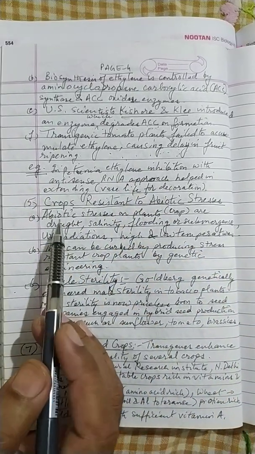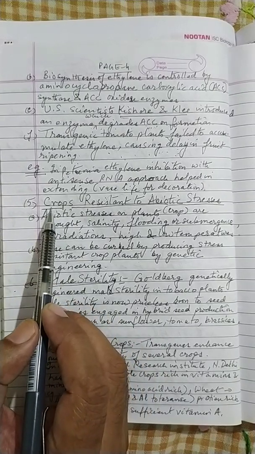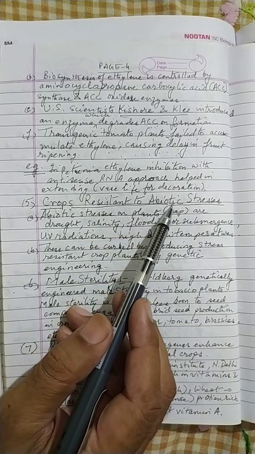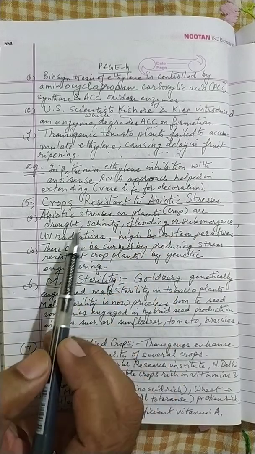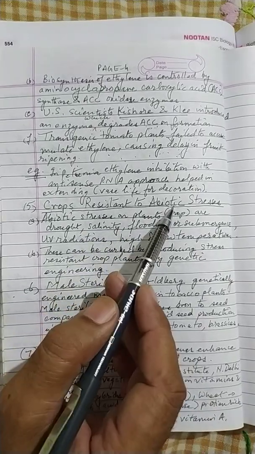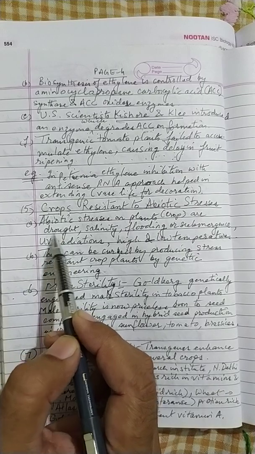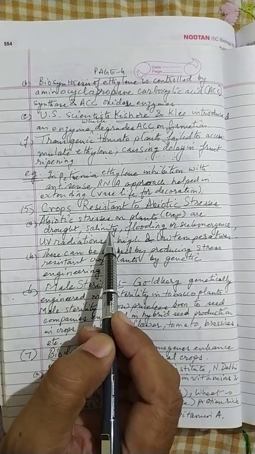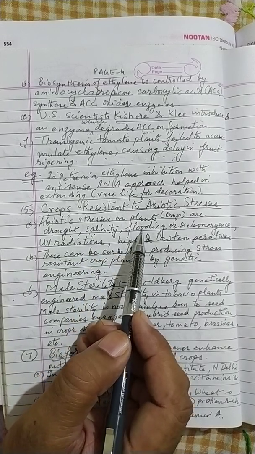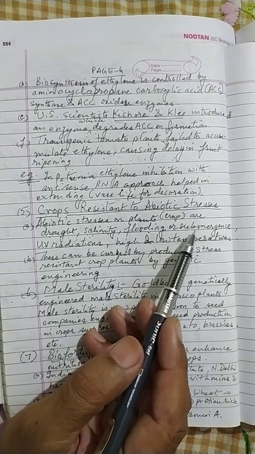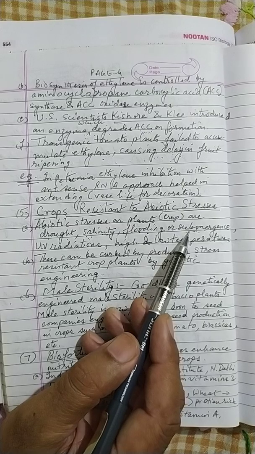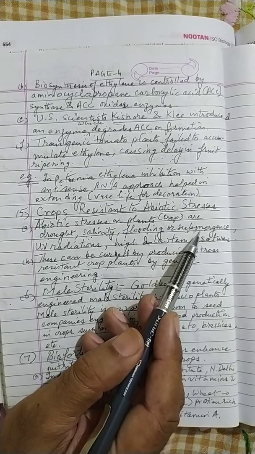Then we see another application of biotechnology is in crops resistant to abiotic stresses. Abiotic stresses on crop plants are drought, which is dryness, salinity, too much salt in the fields, then flooding, which means too much water in the fields, or submergence, that means many plants are submerged in water.